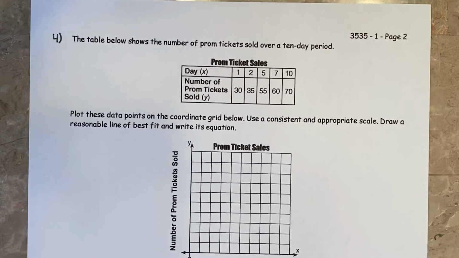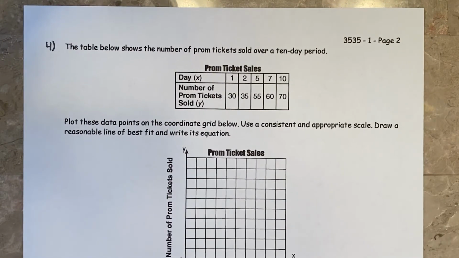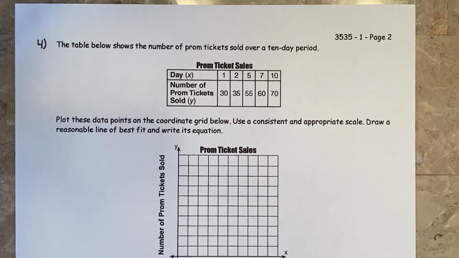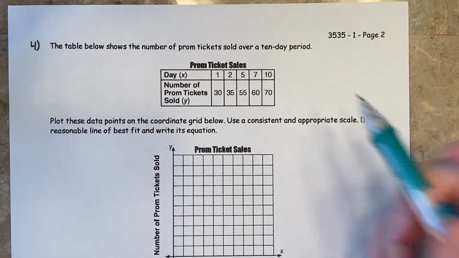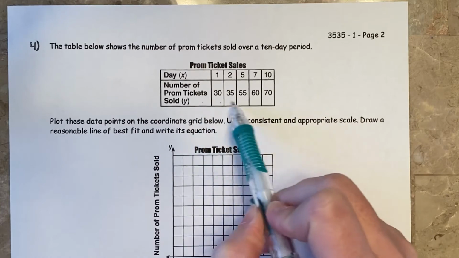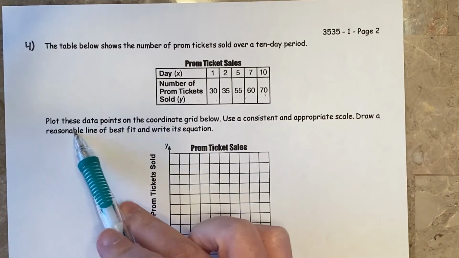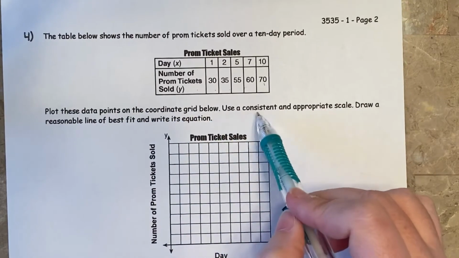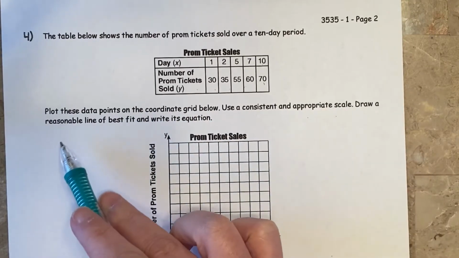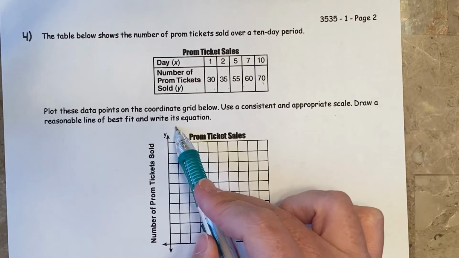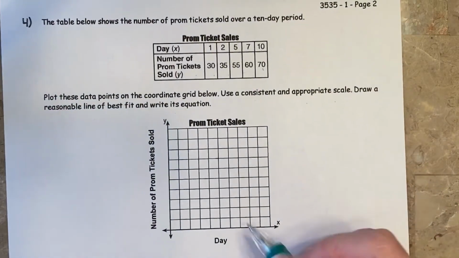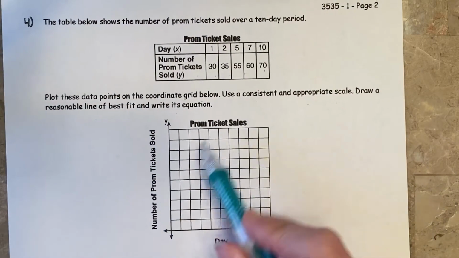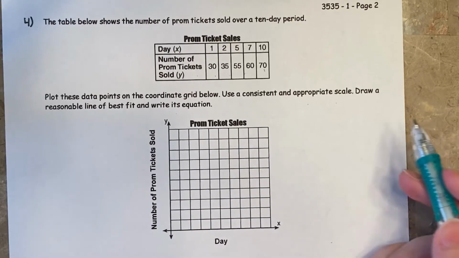So question number 4. The table below shows the number of prom tickets sold over a 10-day period. So you have your days, you have the number of prom tickets sold. Plot these data points. Okay, so we have to actually plot the points this time. On the grid below, use a consistent appropriate scale, draw a reasonable line of best fit, and write its equation. All right, so we have our day. We have our number of prom tickets. We have the prom tickets sold.